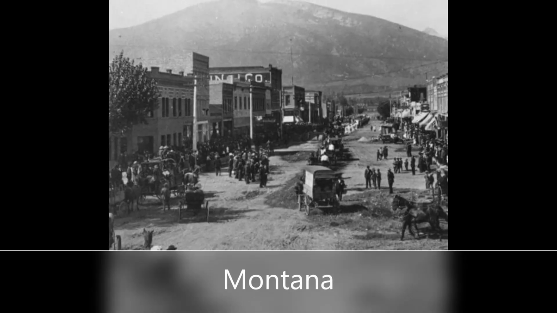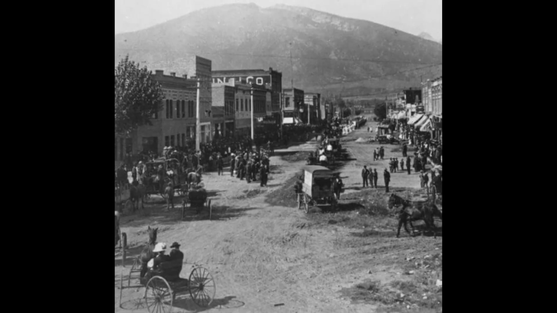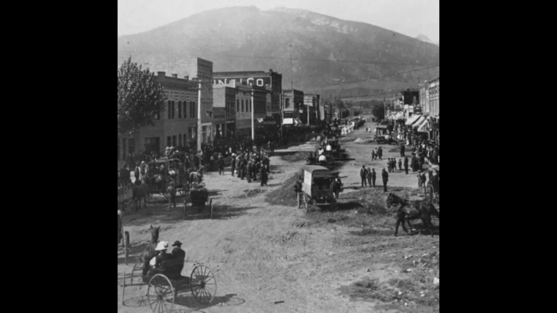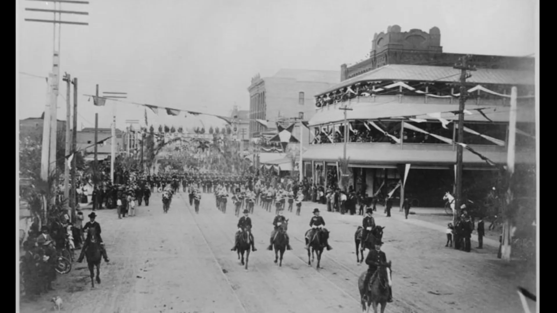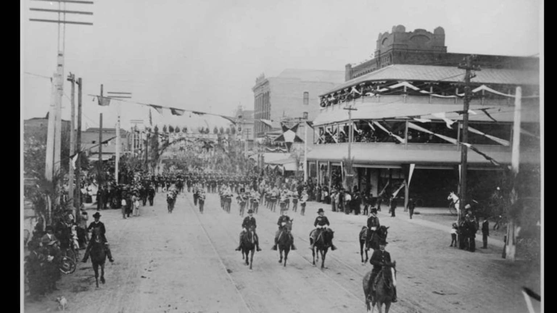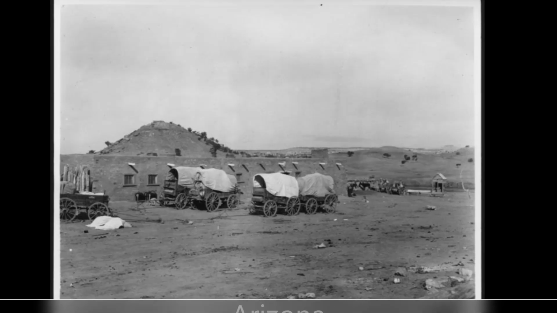Montana. The territory was organized out of the existing territory of Idaho. Montana was able to establish executive, judicial, and legislative branches of its government. The President of the United States appointed the members of the Supreme Court, Governor, and Secretary.